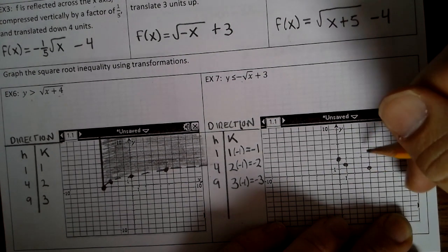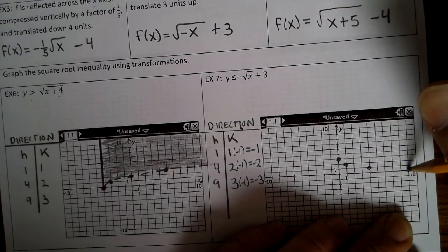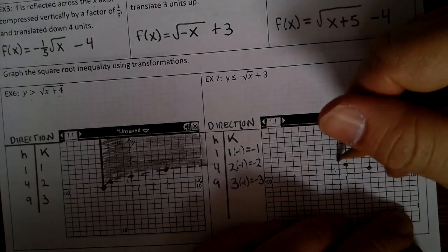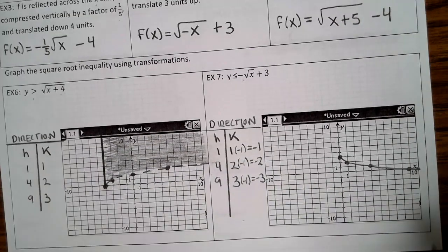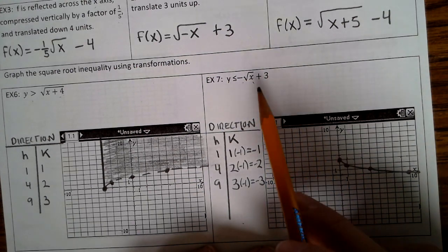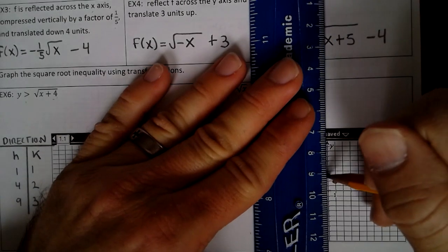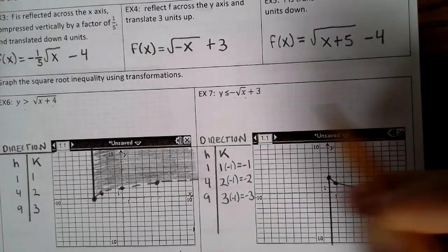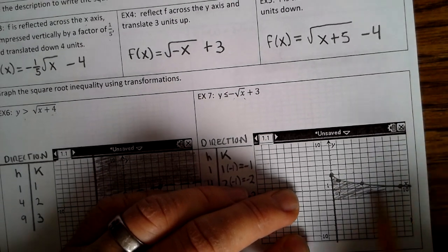There's a line underneath, so it's a solid line. We know that we can't go to the left of 0 because a negative under the square root won't work. So we draw a vertical line here. And then we know it's less than, so we shade below. All right. So there you go.